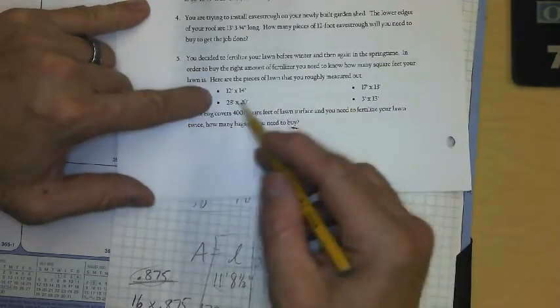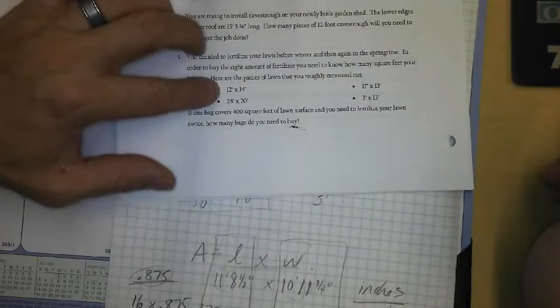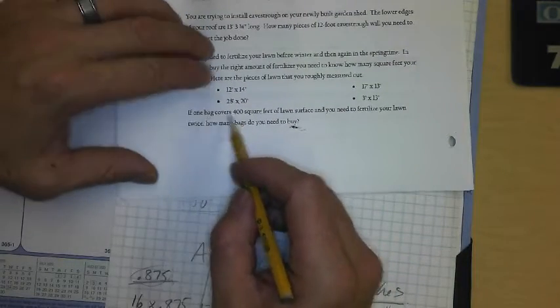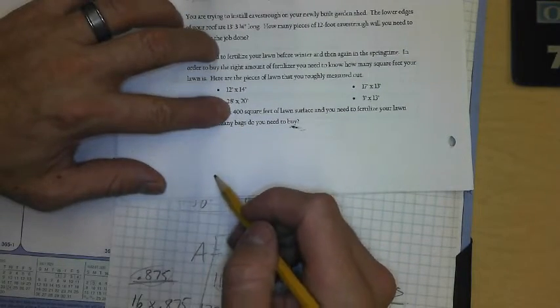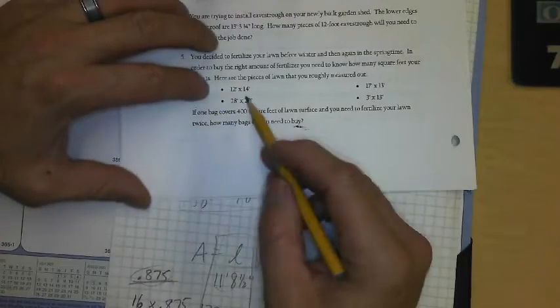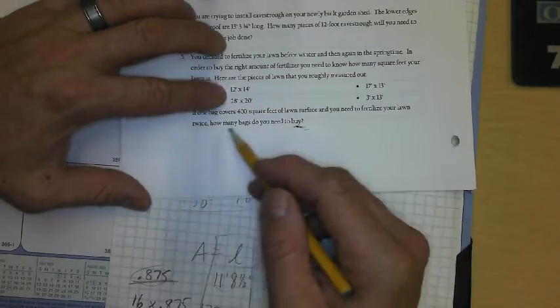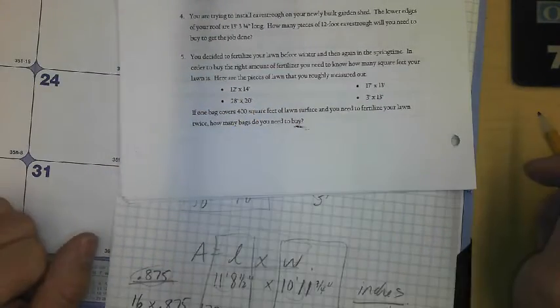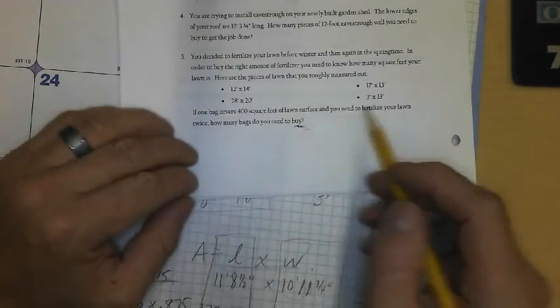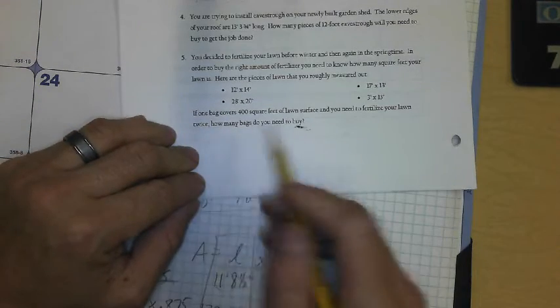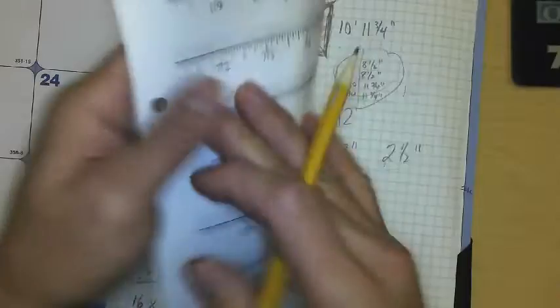And you're going to get a big number, like 2,000, 3,000, 4,000 square feet. And one bag covers 400 square feet. So now you're going to have to do some division. So you've got multiplication, you've got adding, you've got division. All very simple stuff, very simple procedures. Drawing pictures will help sometimes, but in the end, I want you to tell me how many bags of fertilizer you're going to need. Okay.